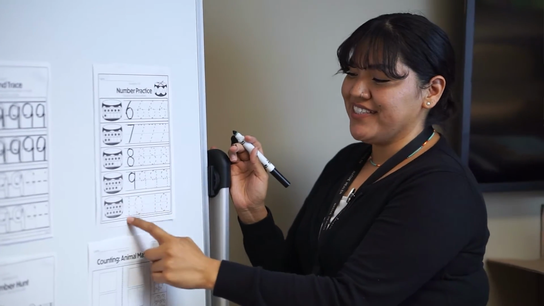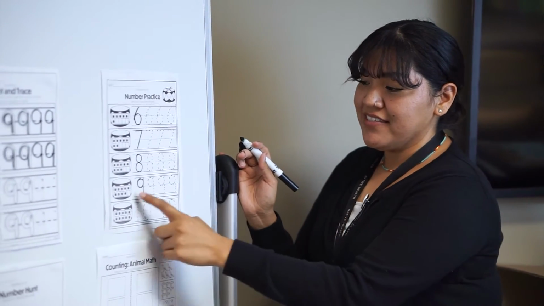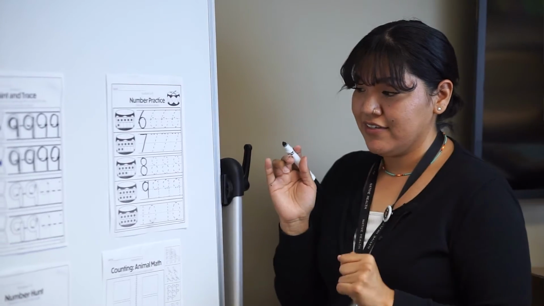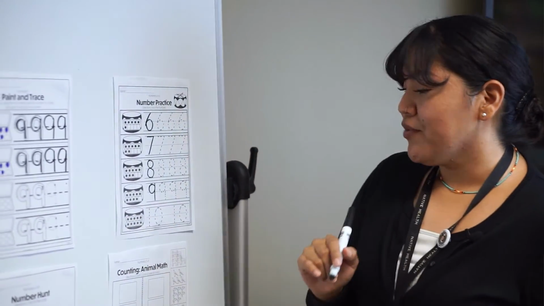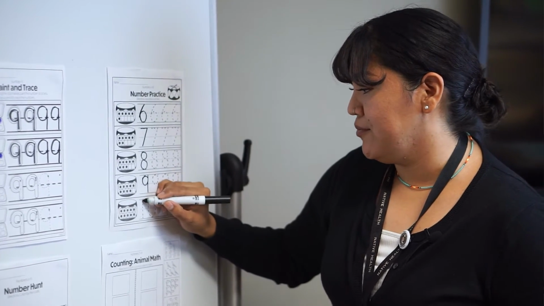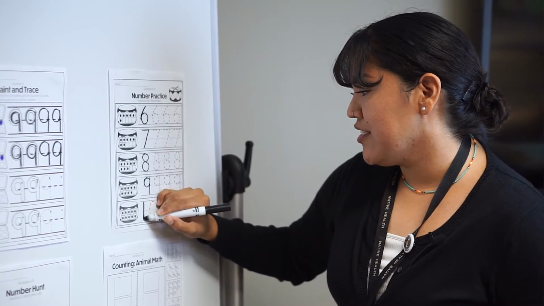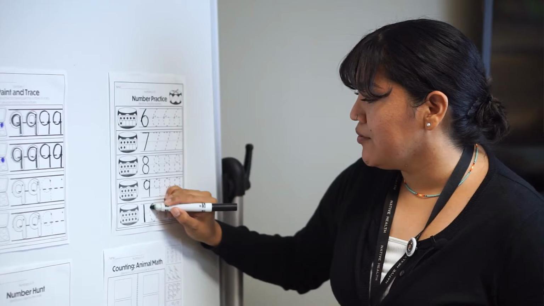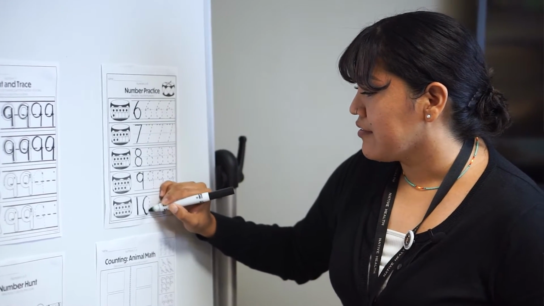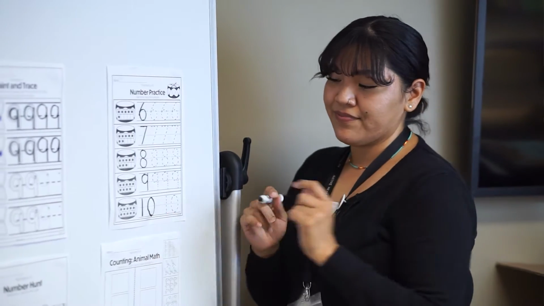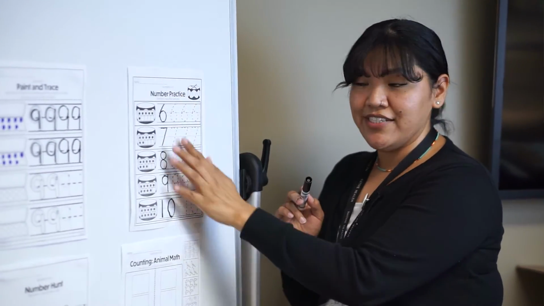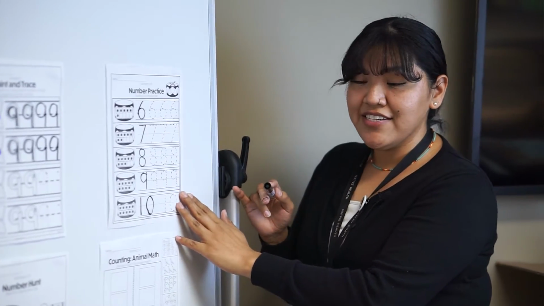two-digit number, which is 10. And we've seen 10 before. All right, so there's 10 dots in the drum, and we're going to trace the number 10. So we're going to do 1 straight down, and then we're going to do a circle, like a 0, and that is number 10. All right, I'm going to do those ones with you, and the rest you guys can do at home for extra practice.